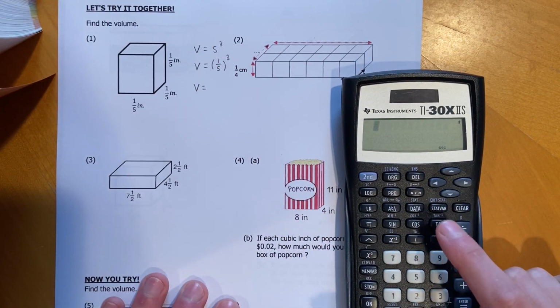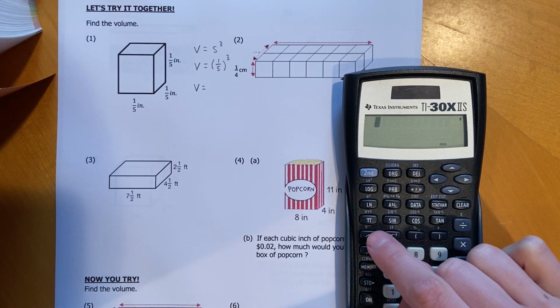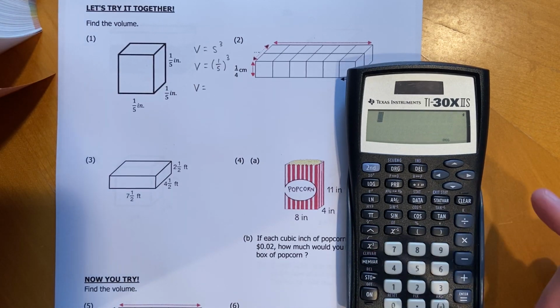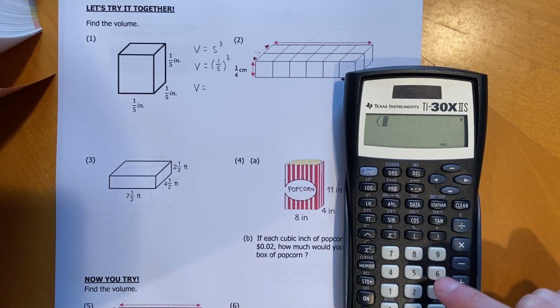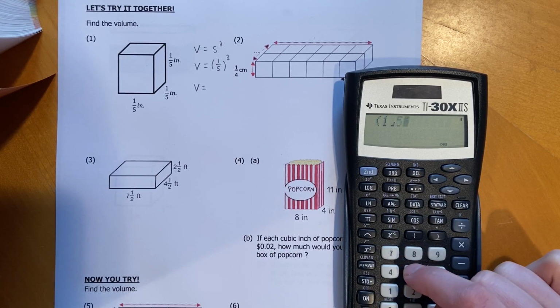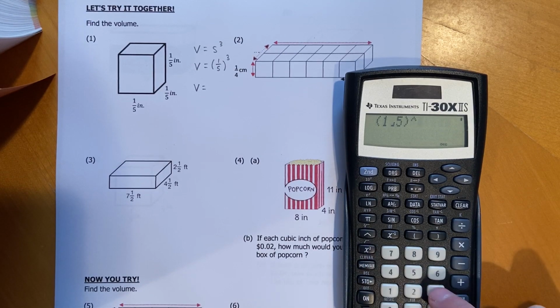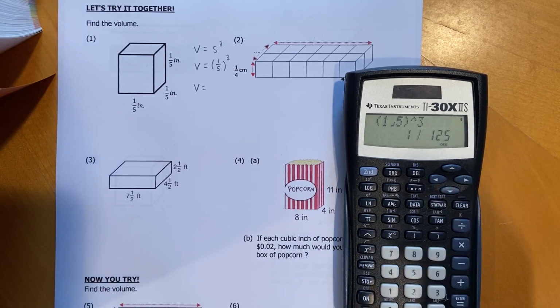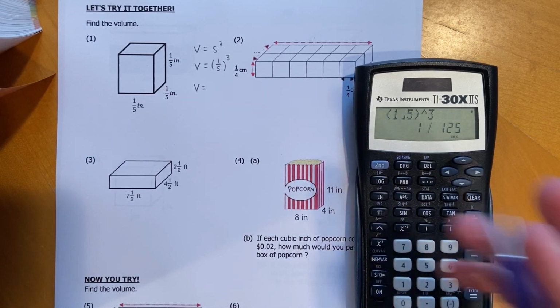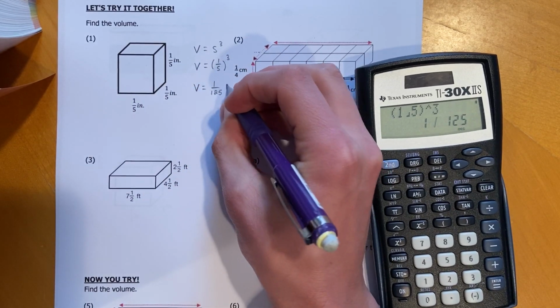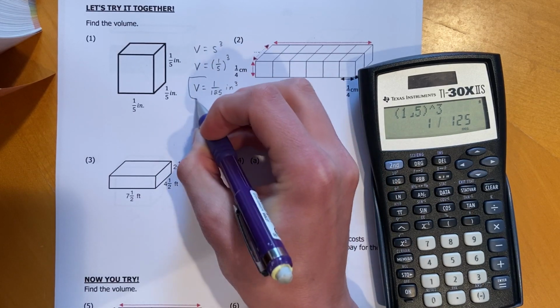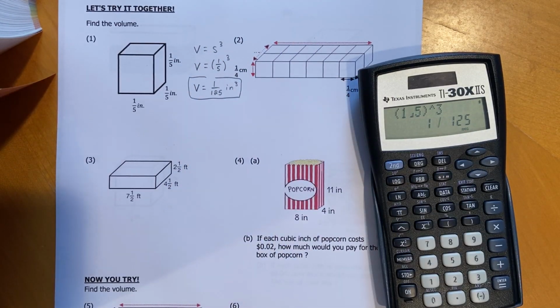Remember, we can use the caret button in order to evaluate an exponent. So I'm going to do, in parentheses, 1/5 to the third, which is 1/125th. 1/125th inches cubed. Box our answer, and we're done.